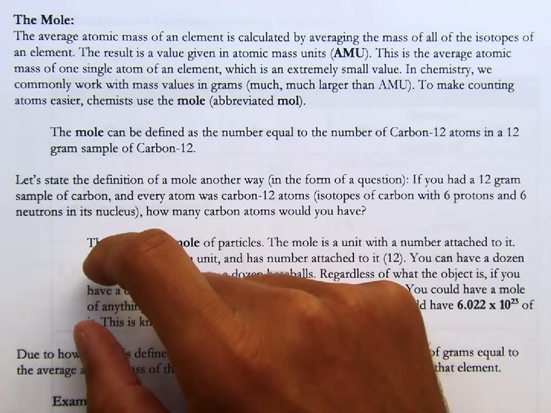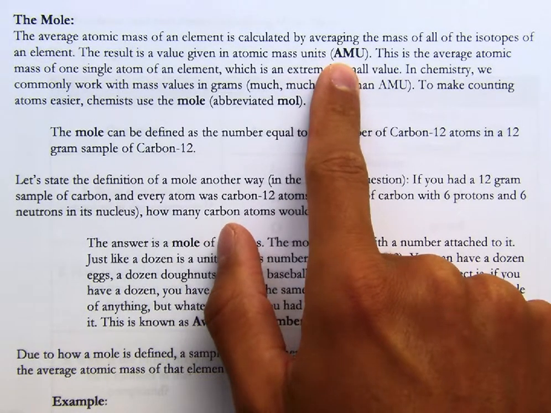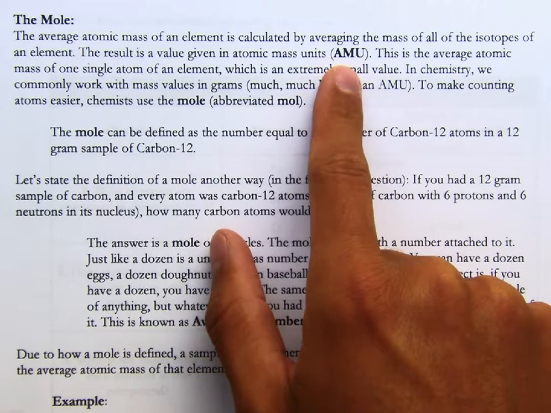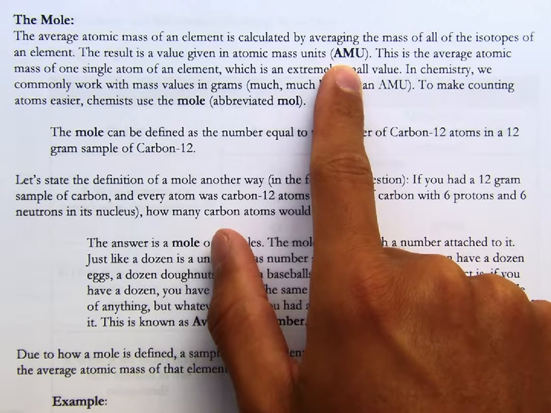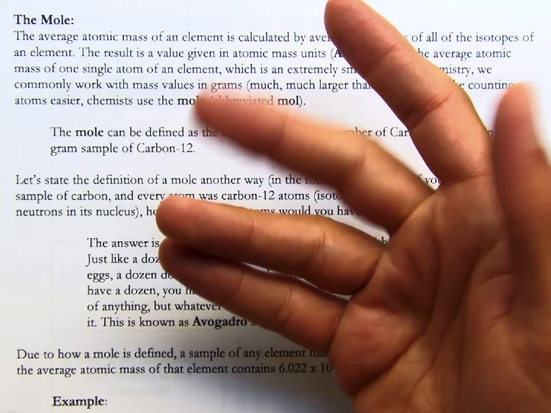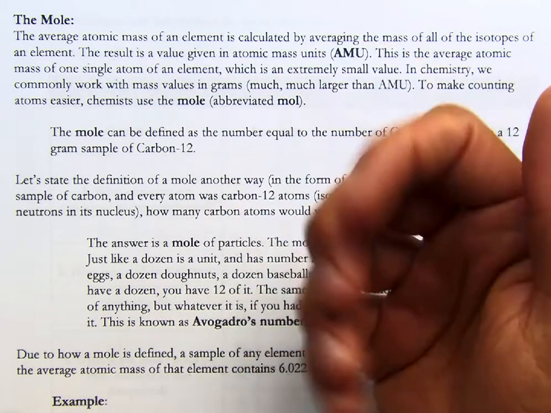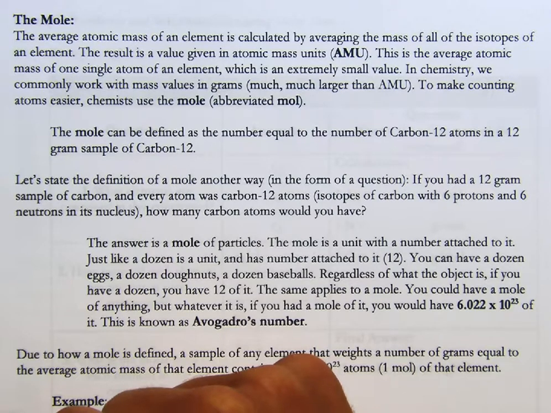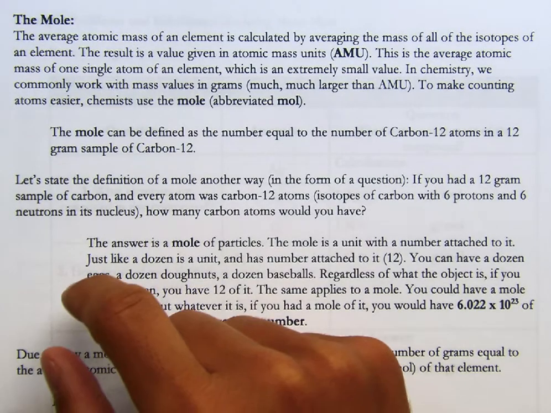Now, the average atomic mass units are AMU, atomic mass units. And that is a mass per atom, okay? So if an isotope is 12 AMU, that's 12 atomic mass units. That's the mass of one atom. Okay, now atoms are insanely small. For the scale that we live on and things that we touch that are tangible to us, an atom is way, way, way too small to ever be a useful unit.